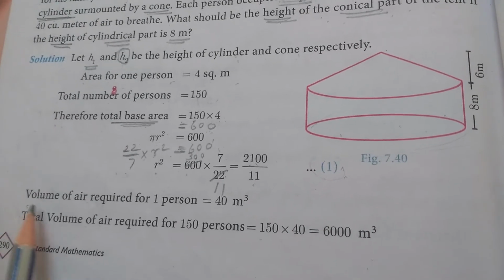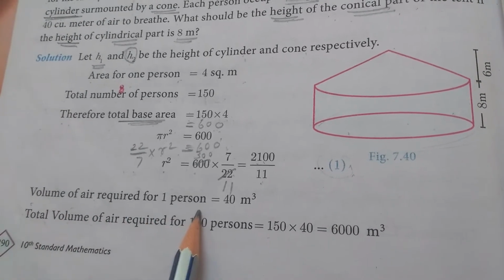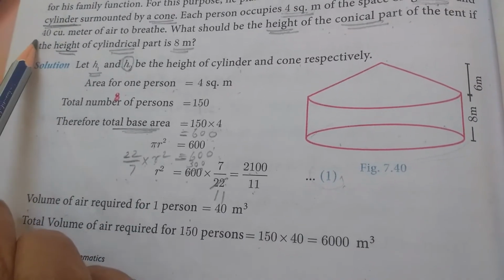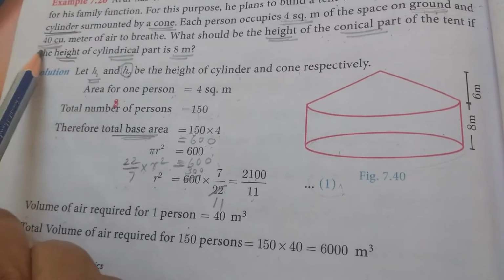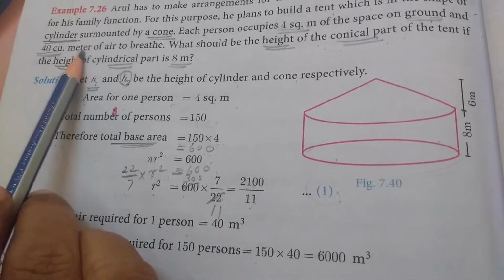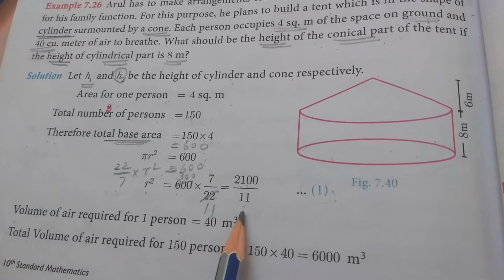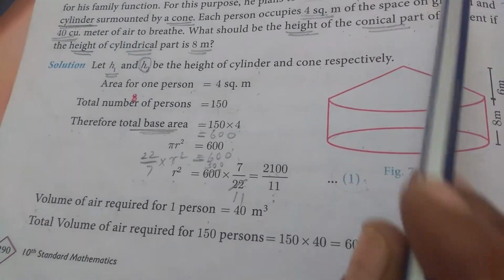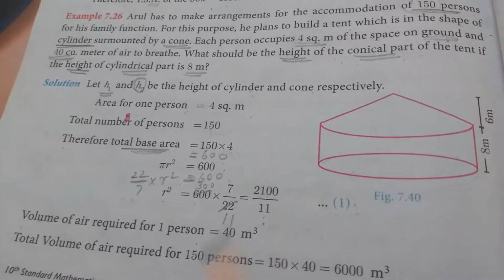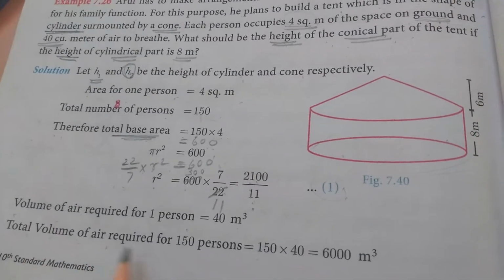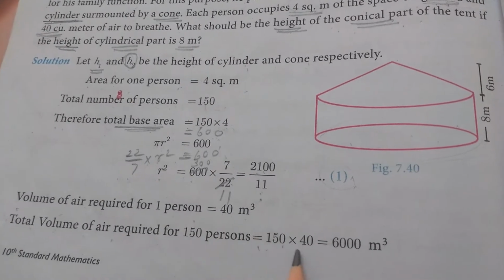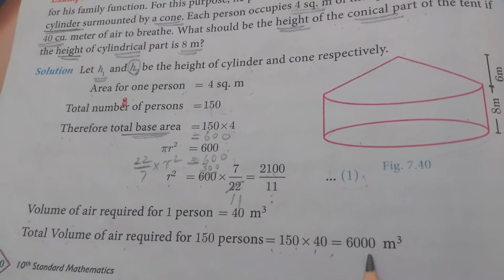Next, the volume of air required for one person. See the question here, the volume of air needed for one person is 40 cubic meter, that is 40 meter cube. Now we find the total volume. How many persons here? 150 persons. So the volume of air required for 150 persons equals 150 into 40. Multiply these two, you get 6000 meter cube.